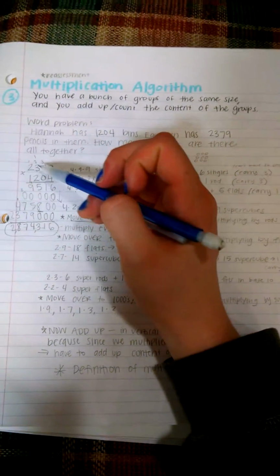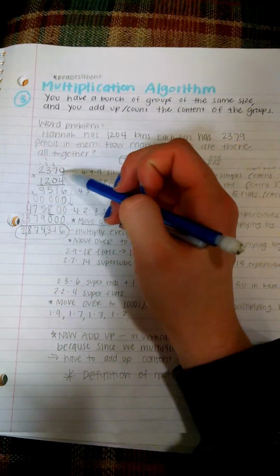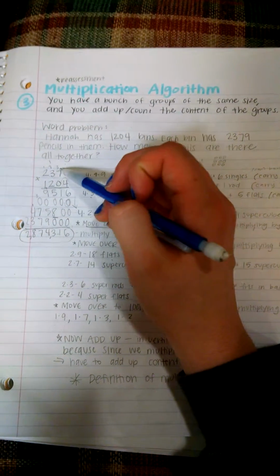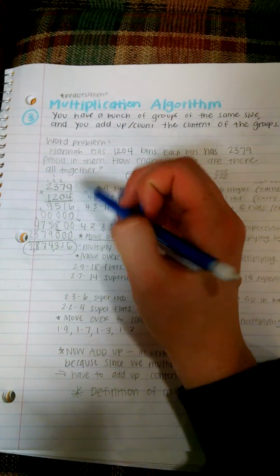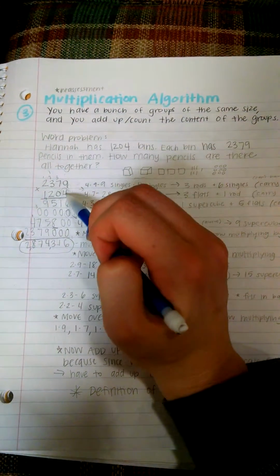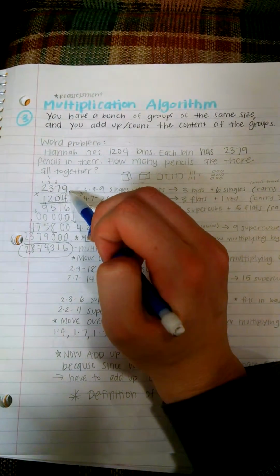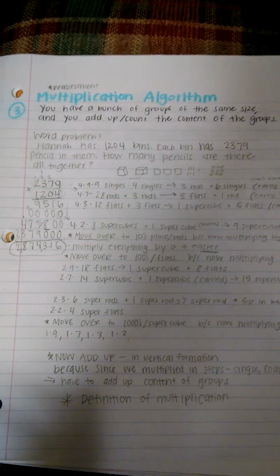So we can set this up vertically as shown here right now. So we have 2,379 times 1,204. This represents the pencils that are in the number of bins. You have a bunch of groups of the same size, so that would be 2,379 pencils, the same size. So let's do this problem.